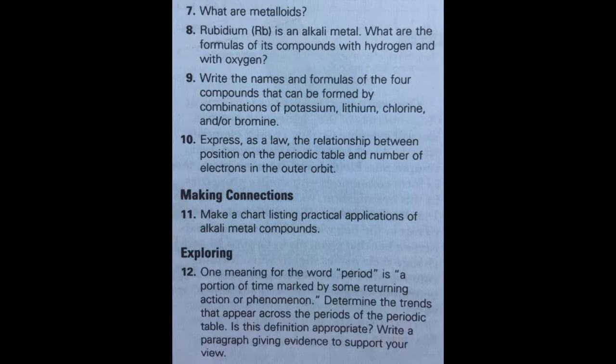Number 7. What are metalloids? 8. Rubidium is an alkali metal. What are the formulas of its compounds with hydrogen and with oxygen? Number 9. Write the names and formulas of the 4 compounds that can be formed by combinations of potassium, lithium, chlorine, and/or bromine. Express as a law the relationship between the position on the periodic table and the number of electrons in the outer orbit.